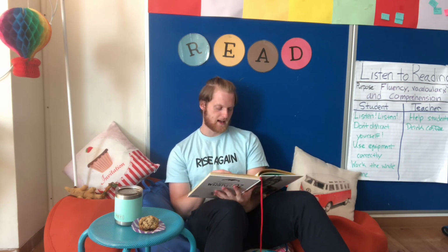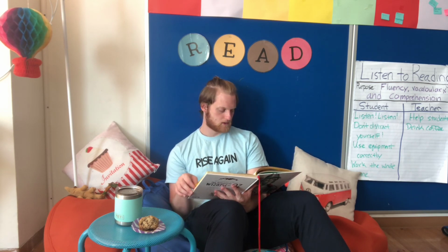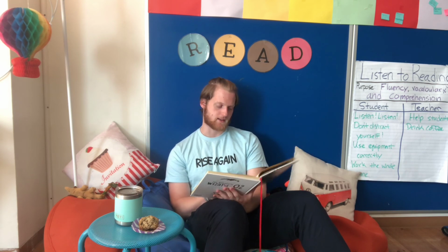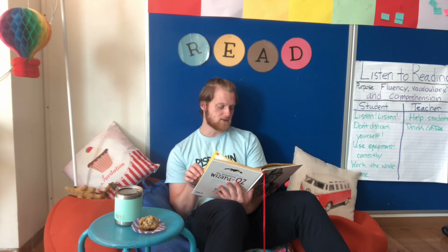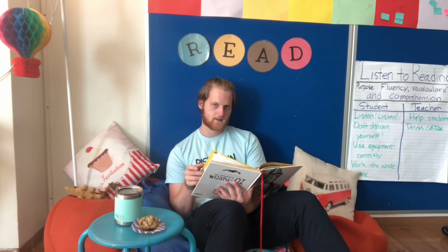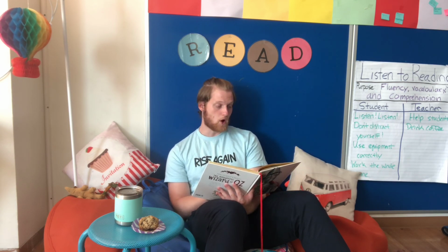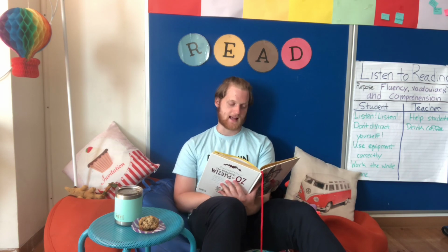"Who are you?" asked the Scarecrow when he had stretched himself and yawned. "And where are you going?" "My name is Dorothy," said the girl, "and I am going to the Emerald City to ask the Great Oz to send me back to Kansas." "Where is the Emerald City?" he inquired. "And who is Oz?" "Why, don't you know?" she returned in surprise. "No, indeed, I don't know anything. You see, I am stuffed, so I have no brains at all," he answered sadly.